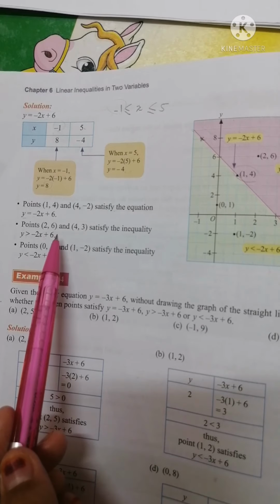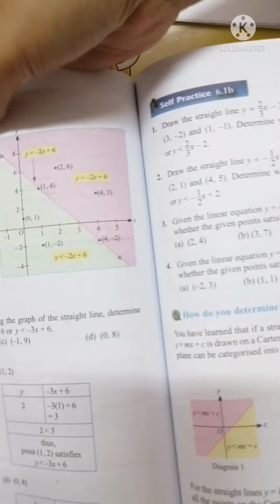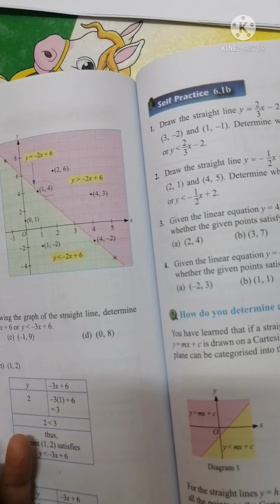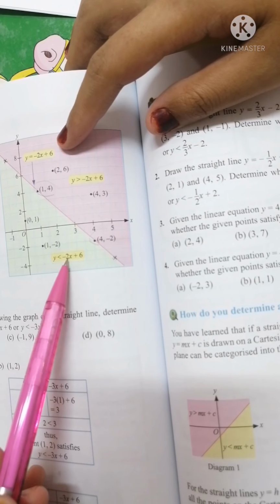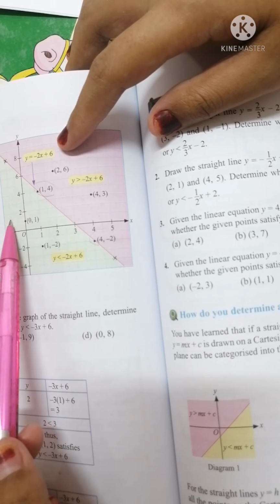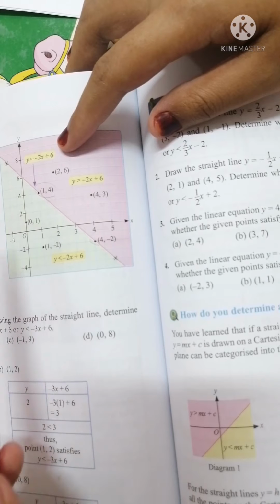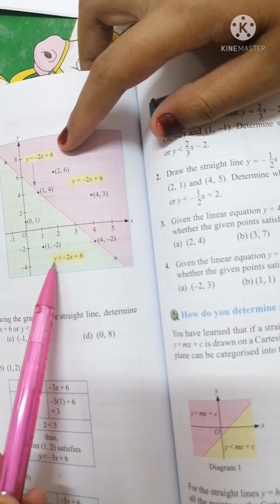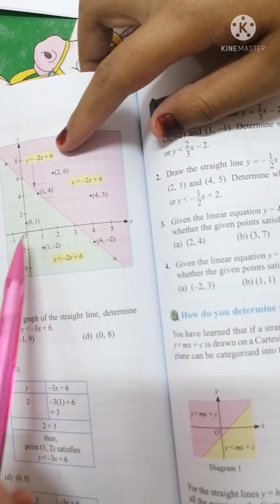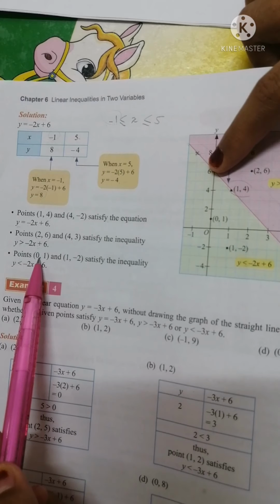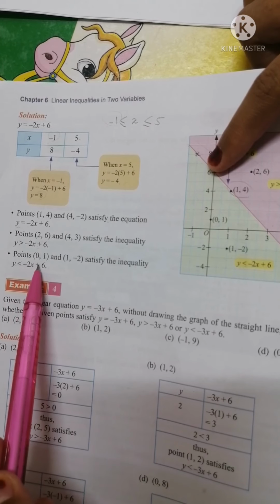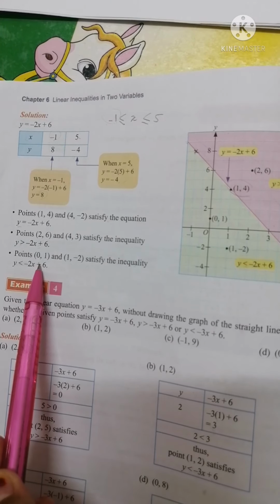Okay, you just need to look at this one in order to know which point satisfies the linear inequalities. Now the last one, which is y less than negative 2x plus 6. It means that the point that lies below the straight line satisfies the linear inequality of y less than negative 2x plus 6. So which point? This point (0, 1) and also (1, negative 2). So (0, 1) and (1, negative 2) satisfy the inequality of y less than negative 2x plus 6. That's it. That is how you determine.